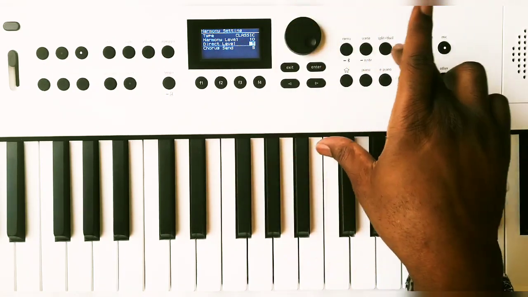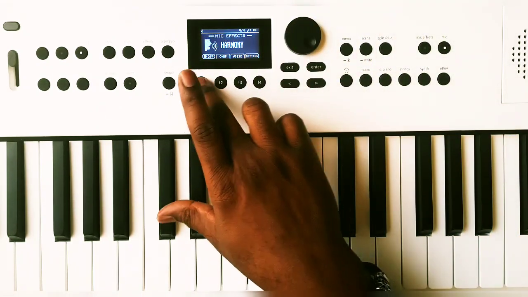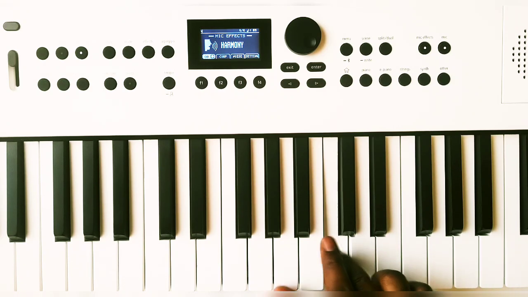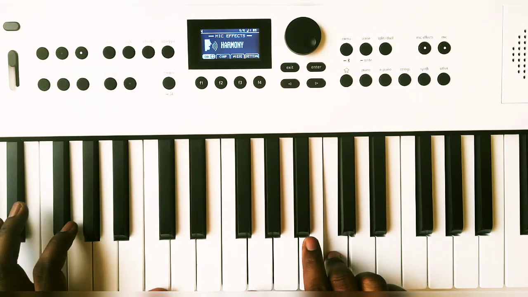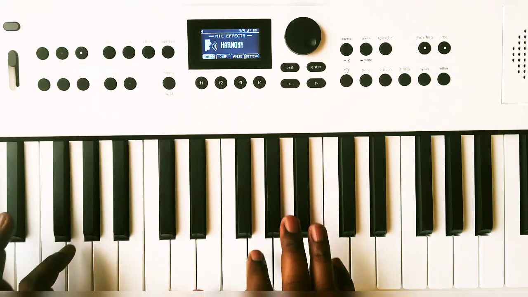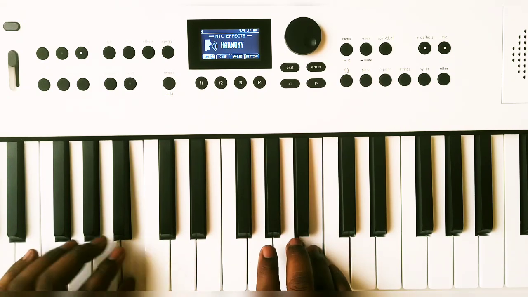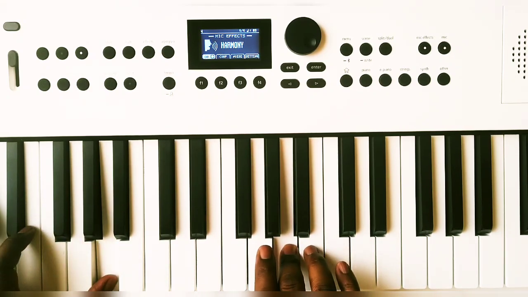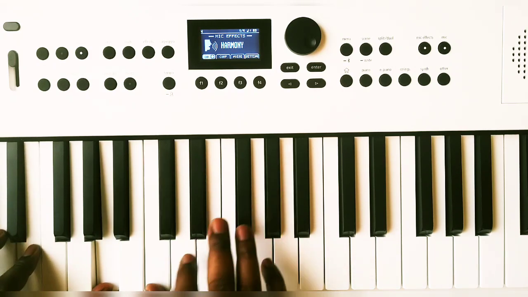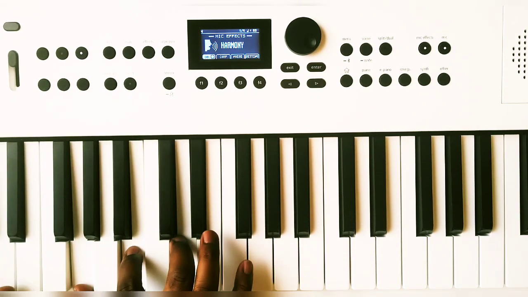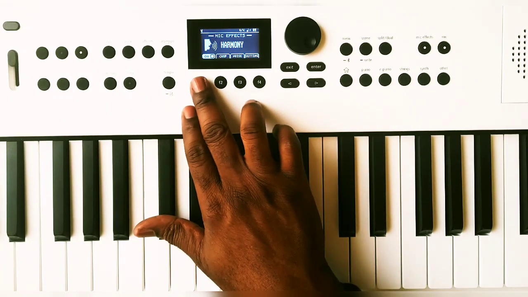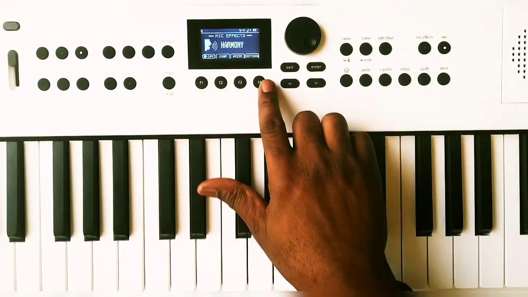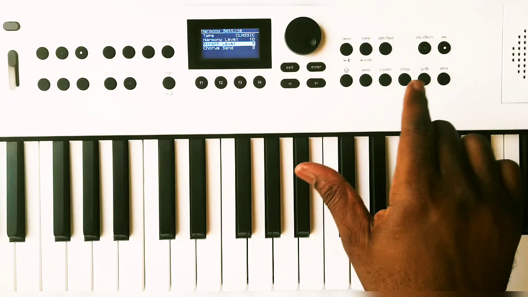So if I turn it on, so it can be very tricky when the harmony is higher than your voice.